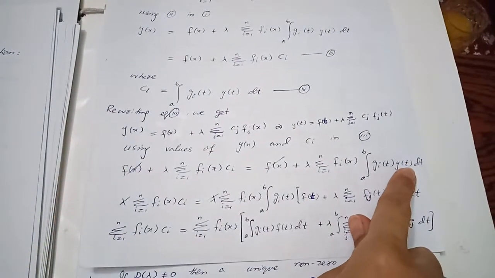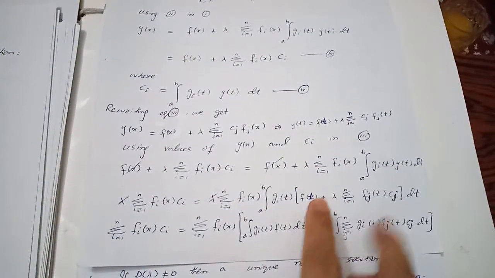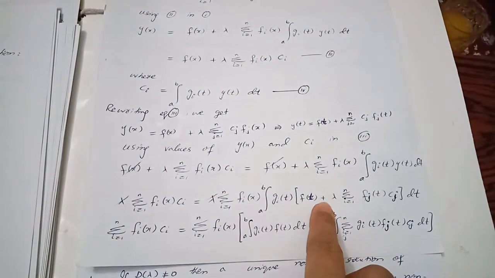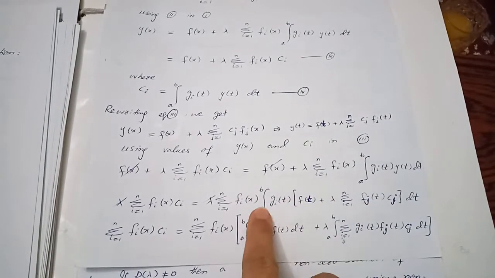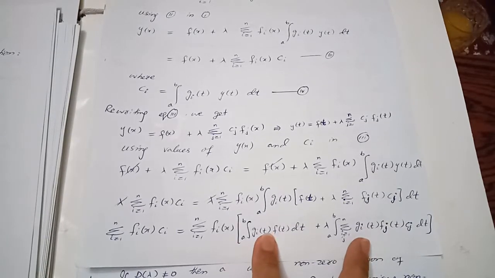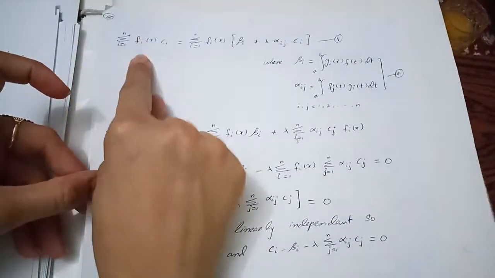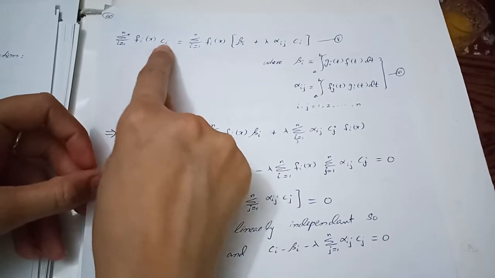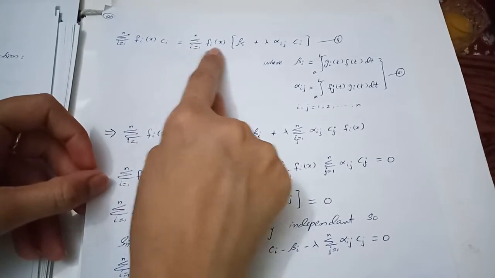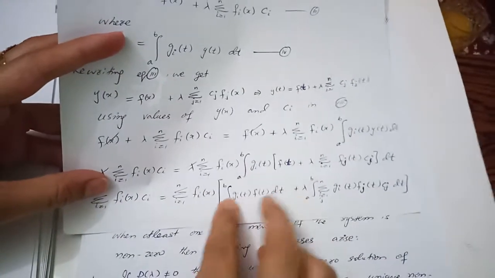Now, in place of y of t, I am going to use the value of y of t here. After using the value of y of t, you know that inside the integration we have plus two functions. So just split this integral onto these two functions separately. After splitting it, you can see that we can write it as summation i equals 1 to n f i of x c i equals summation i equals 1 to n f i of x beta i plus lambda alpha i j c i. I am just specifying their names.